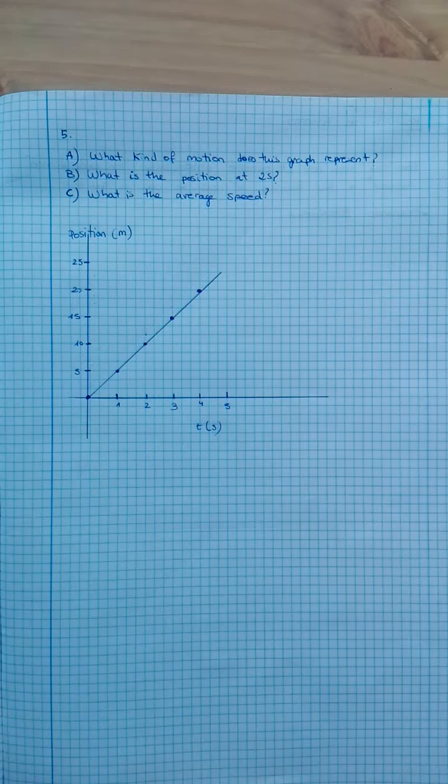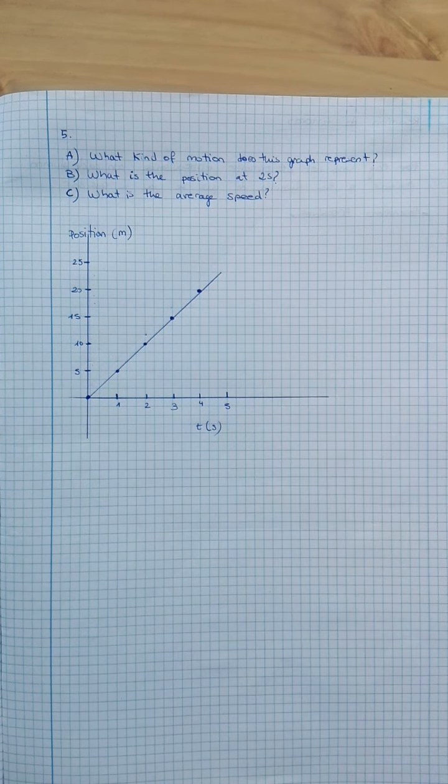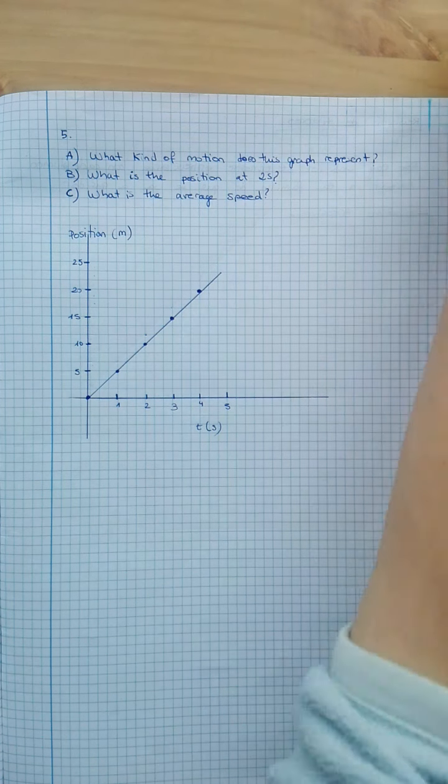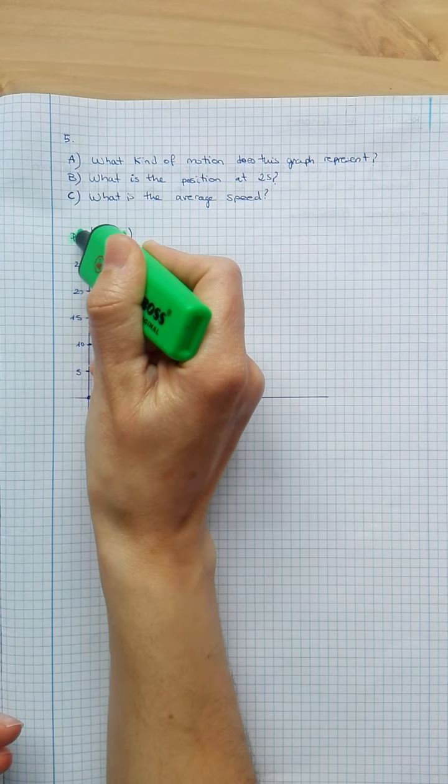So here we have the fifth exercise. First thing, you have to decide the kind of motion. Something you could think is, oh, it is in a straight line, like in the previous one, in the fourth one, so it's a uniformly accelerated motion. No, it is not. As I always tell you, you have to notice the first thing, what you are representing. And in this case, you are representing the position, not the speed.